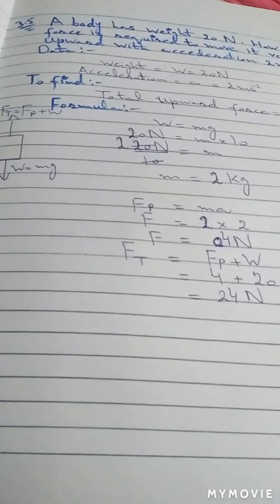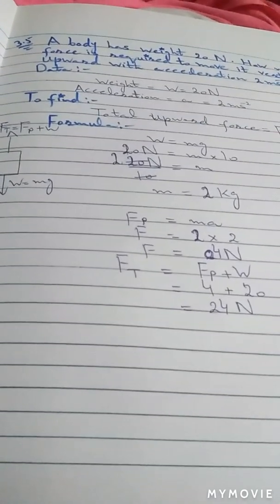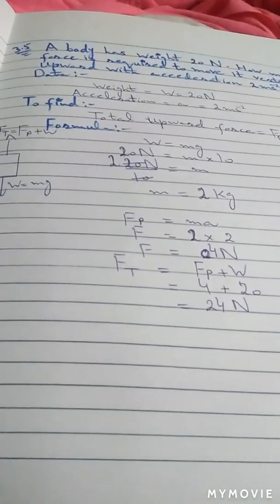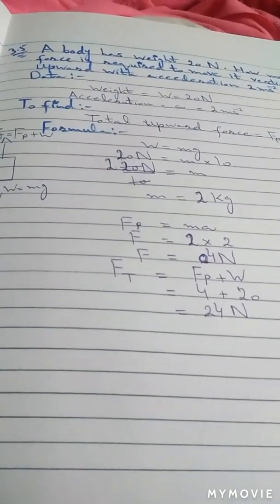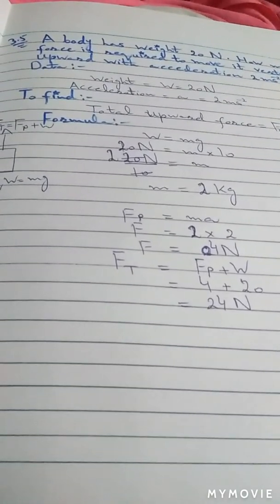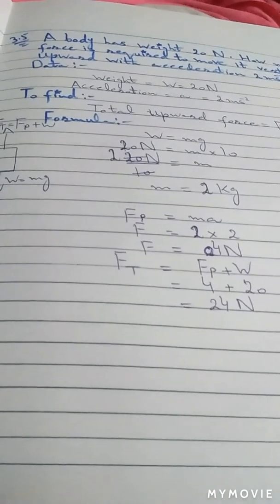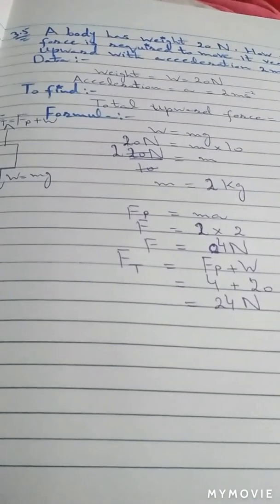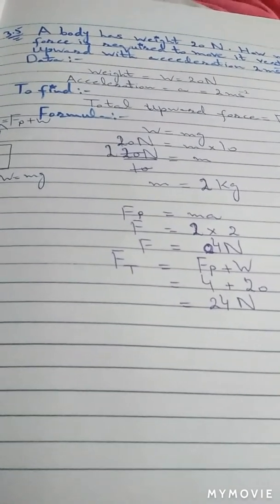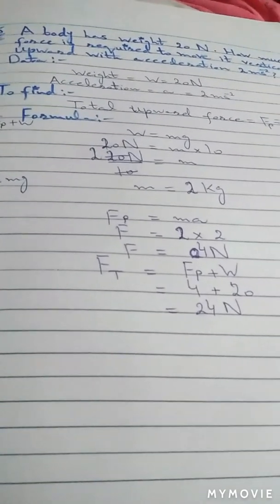So the total required force that is required by a body to move in upward direction will be equal to Fp plus W. So by putting the value of Fp, that is 4 Newton, and W, that is 20 Newton, we get the total force, that is 24 Newton, that moves a body in upward direction with acceleration of 2 meter per second square.